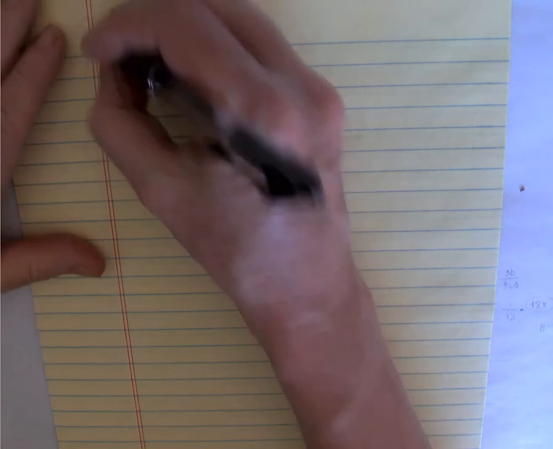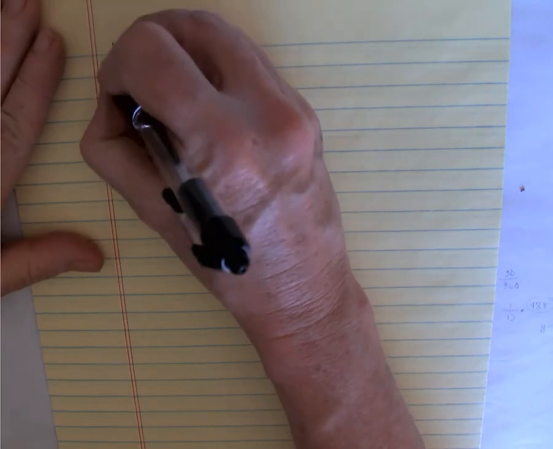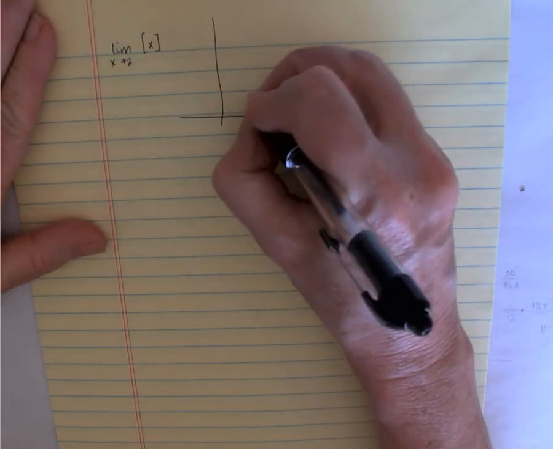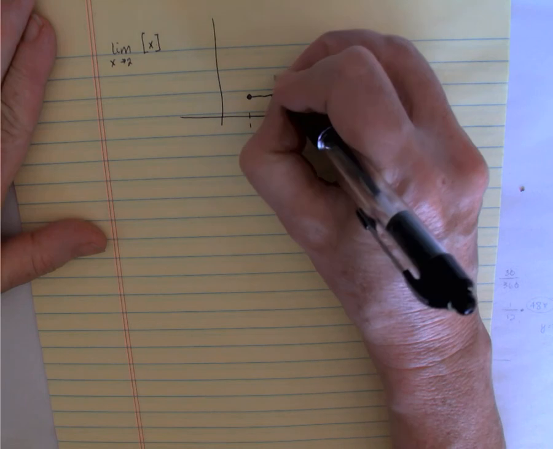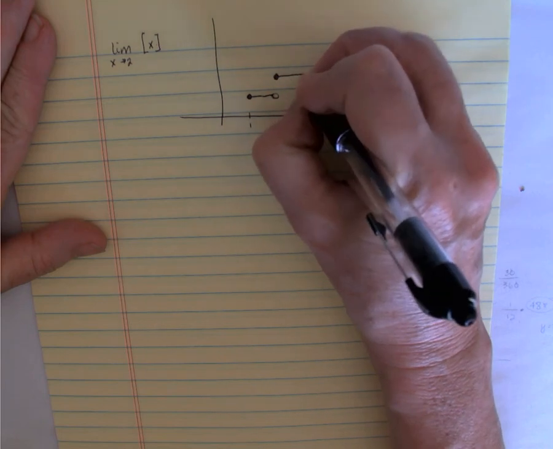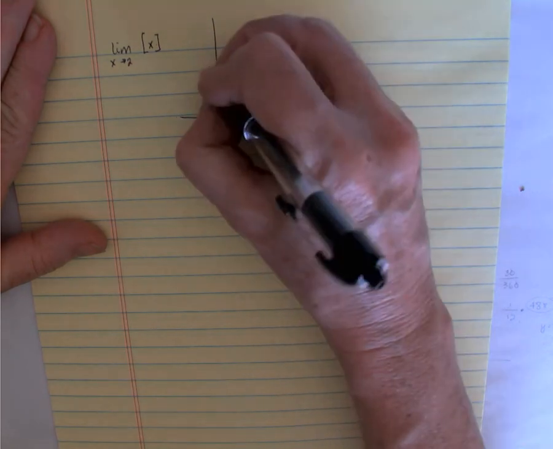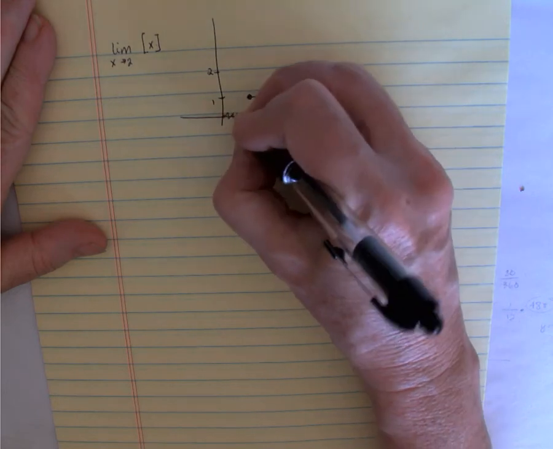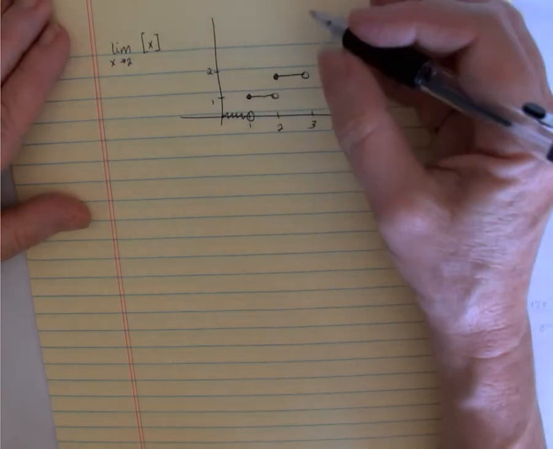What about if you were asked for something like this, the limit as x approaches 2 of, let's do that greatest integer function. And you know that the greatest integer function looks like this. Okay, so it looks like this. So if we're going to be approaching 2, well, here's my little problem.